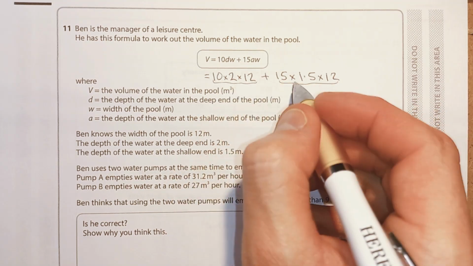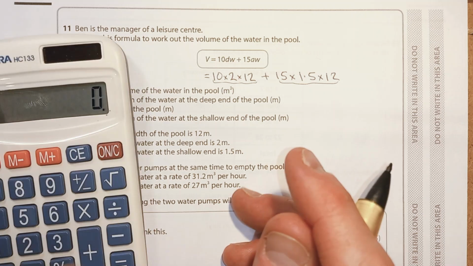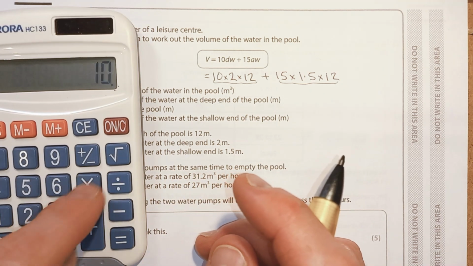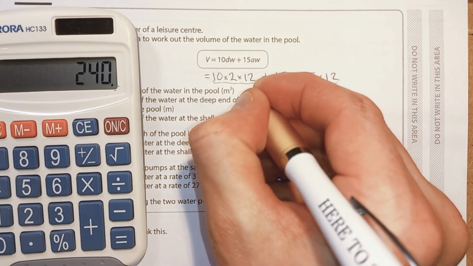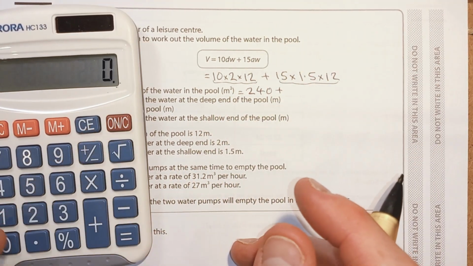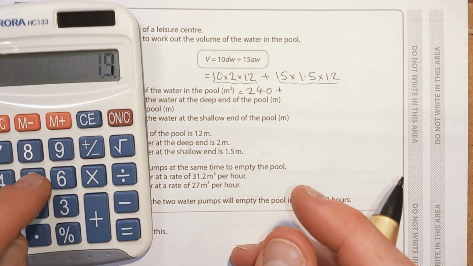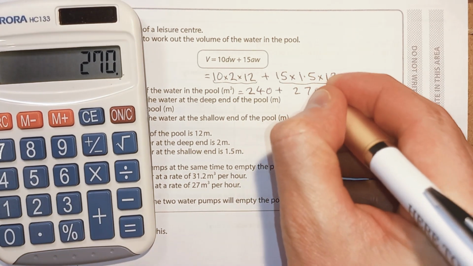So we work this out and then add them together. 10 times 2 times 12 gives us 240, and 15 times 1.5 times 12 gives us 270.